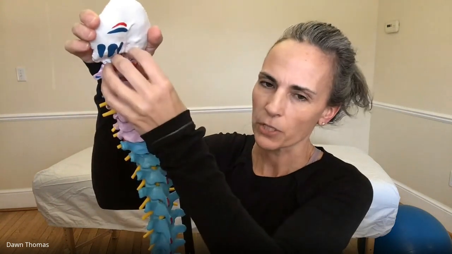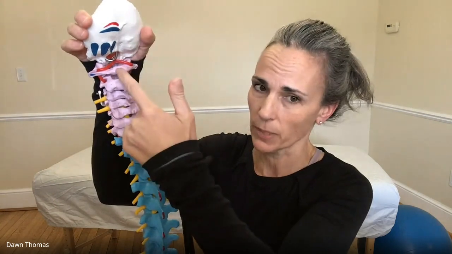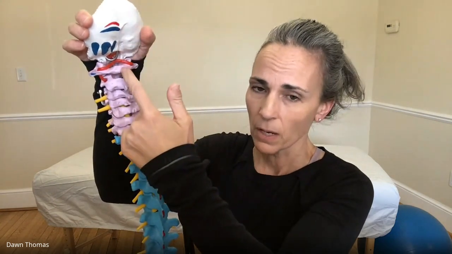And sometimes you can get compression here of an occipital nerve, which can be occipital neuritis, suboccipital neuritis, which can give headaches. And that's usually that pinch. That's actually a pinching of a nerve superficially through the muscles. And it actually gives pain kind of coming around the skull like this, usually.